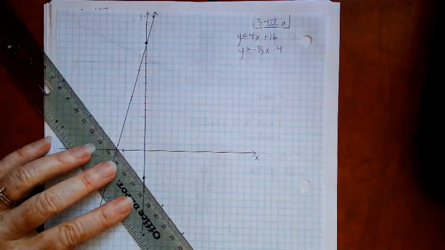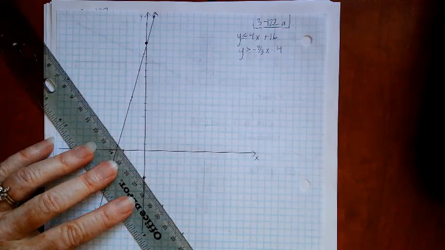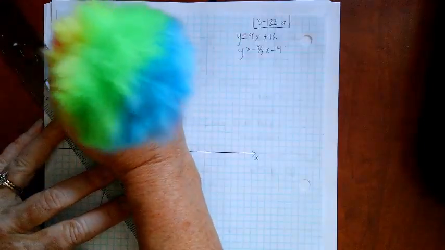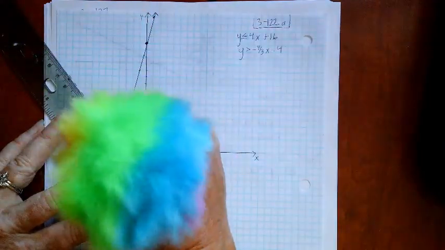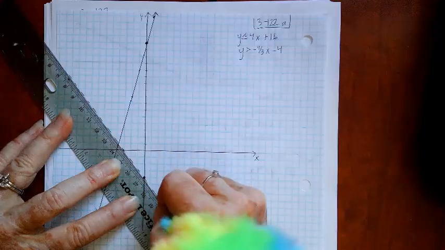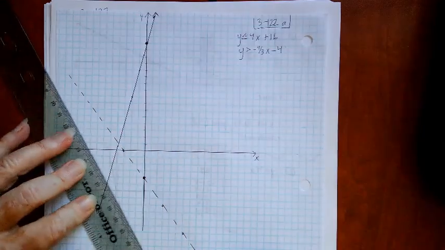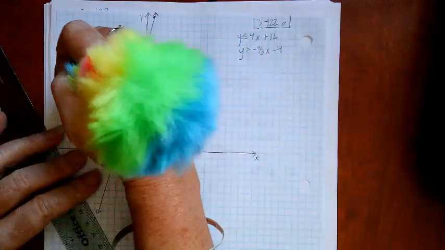I'm going to try to draw it dashed because it's greater than rather than greater than or equal to. So that's the difference. Same thing as on a number line, you leave an open dot if it's greater than, but a closed dot if it's greater than or equal to.